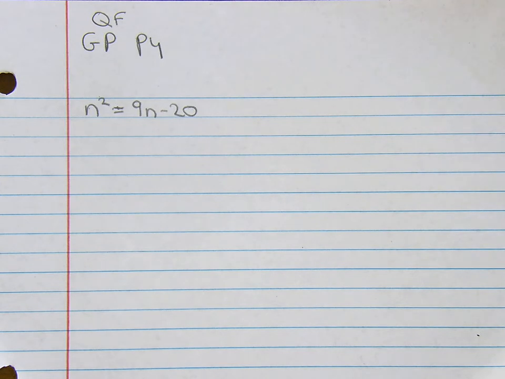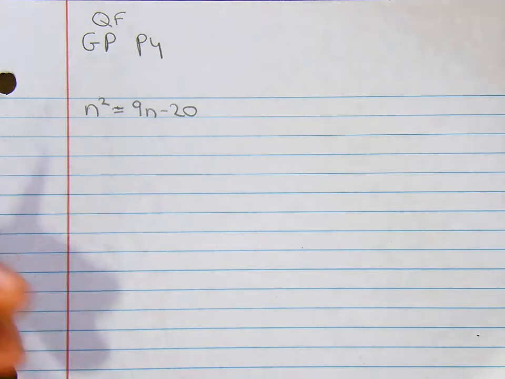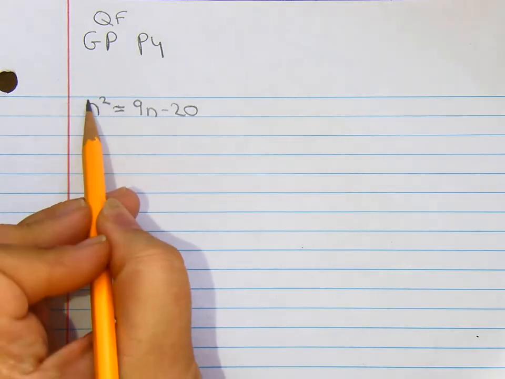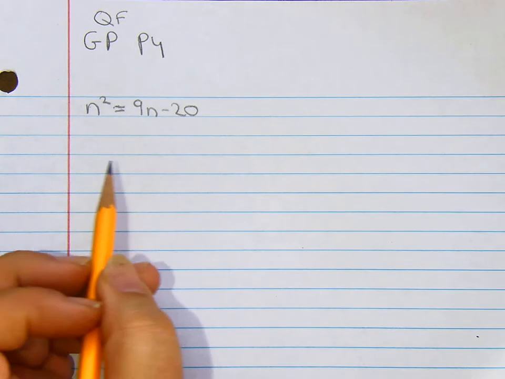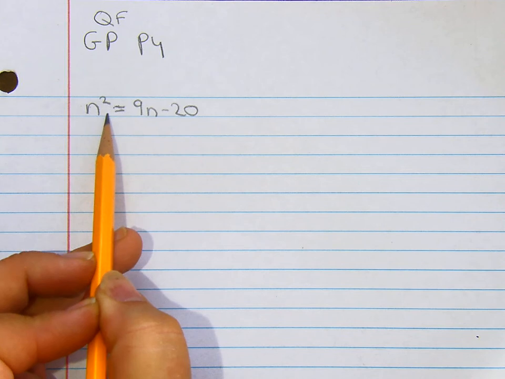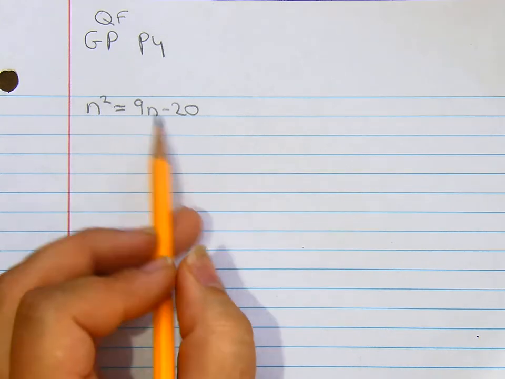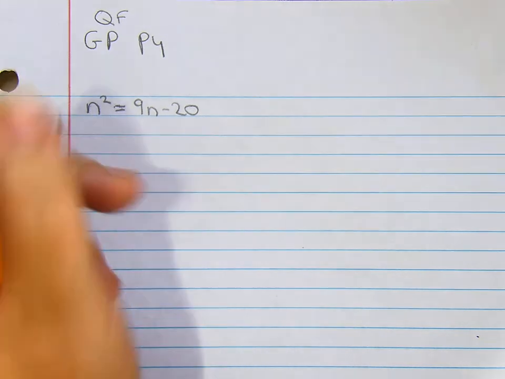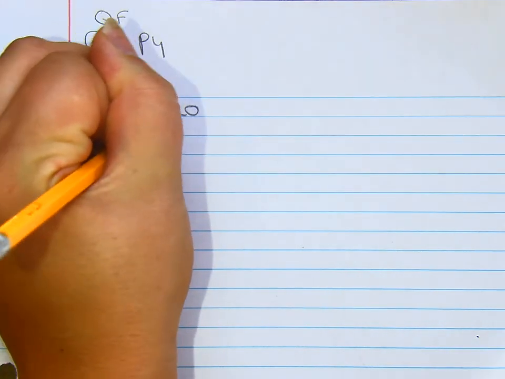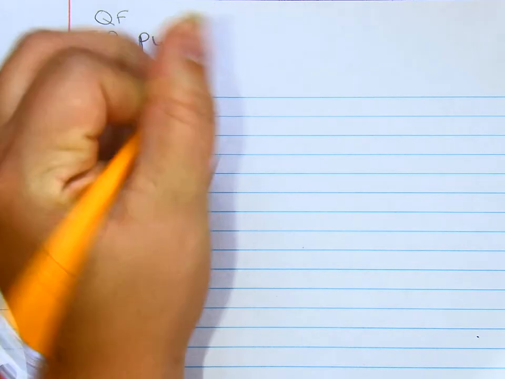I wanted to show you how fast a person can move through this, and again, everybody does it at their own pace and in their own style. This is just an example of some of the steps that you can start looking at doing and combining. So I have my equation here. It's quadratic because I have n squared, and so I can make my choice to use the quadratic formula, which means I have to move everything over. So that gives me n squared minus 9n plus 20.